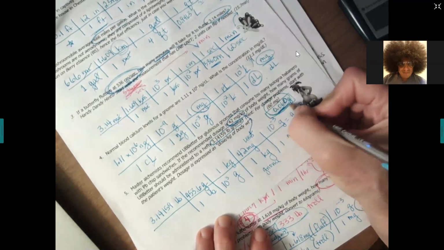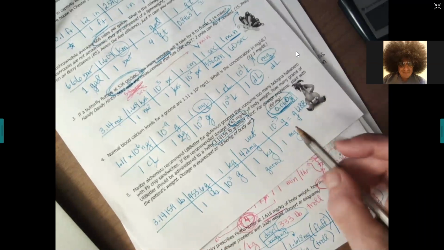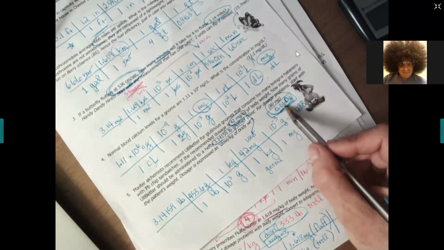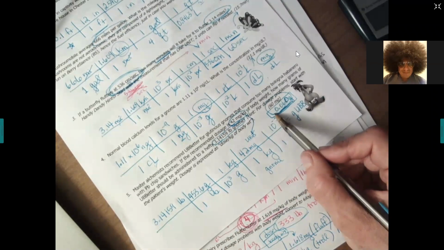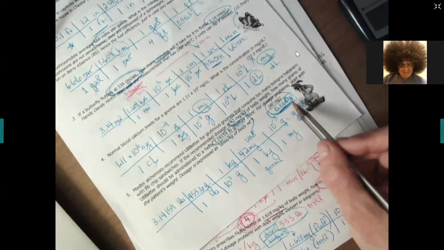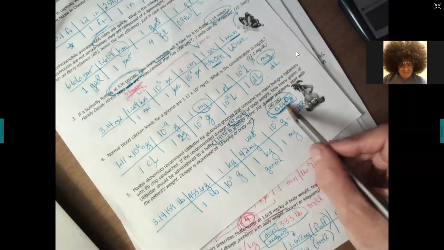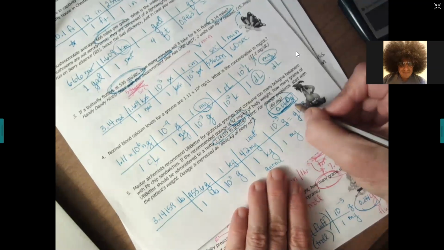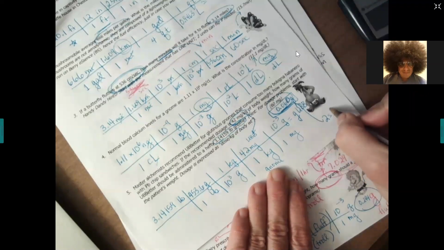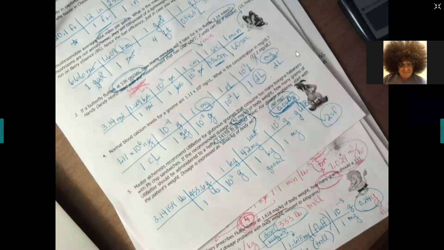So to show two sig figs, something to talk about in the video: zeros to the left of the non-zero are not significant. Zeros to the right, if there's a decimal, of the non-zero, are significant. This has two sig figs, or significant digits. A lot of teachers call them sig digs.